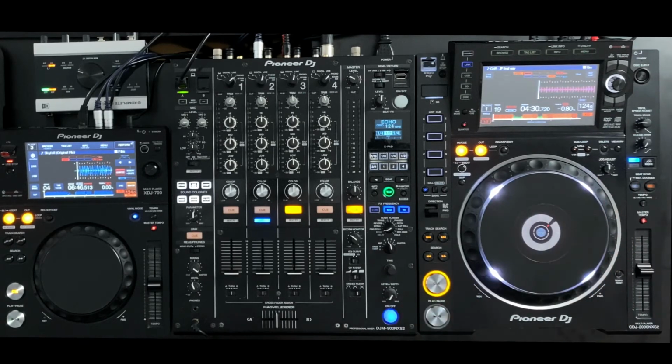Now I'm going to go through this transition once more, but this time I'm going to use the filter to take out the outgoing track in combination with the echo. I showed you how to use the filter in the previous video, so it's going to be the same thing, but this time adding the echo. So deck 2 is going to be my master track, deck 1 is going to be my incoming track. So I need to make sure everything's set up correctly.